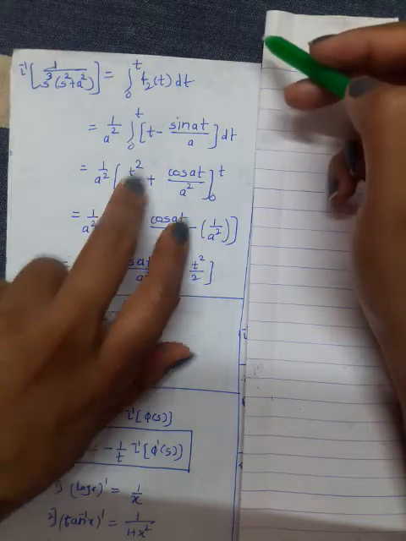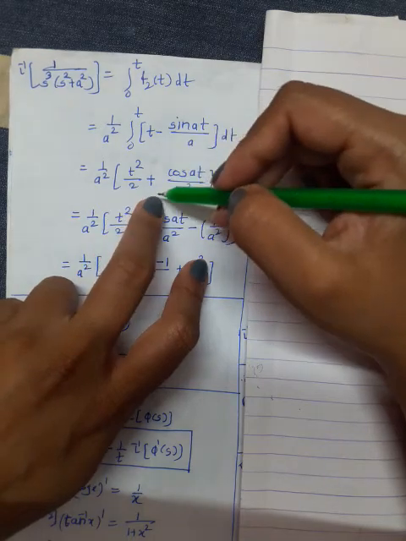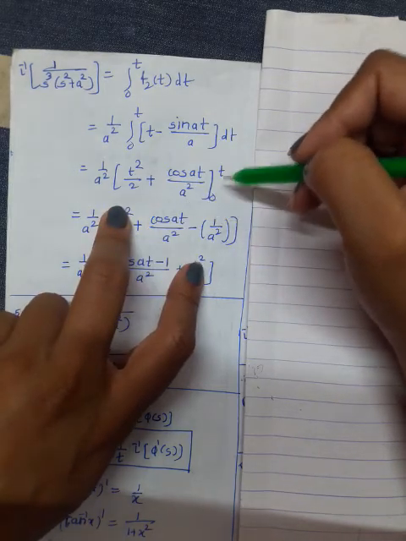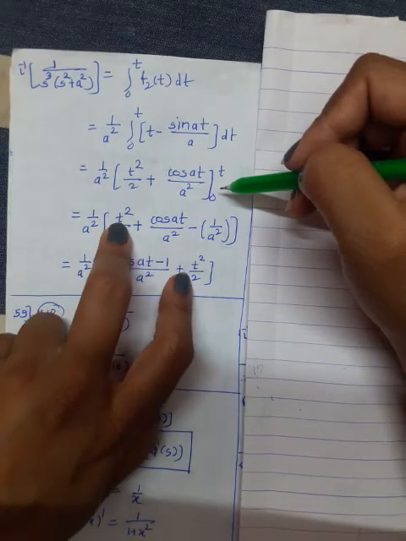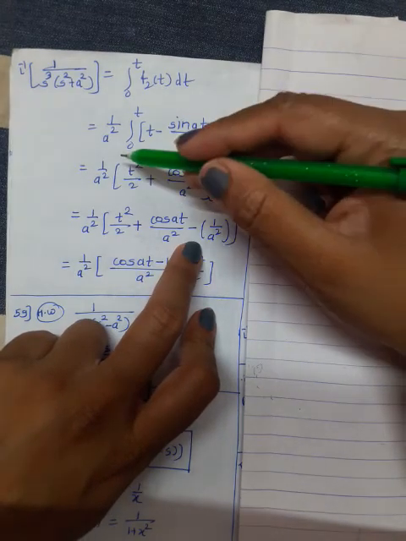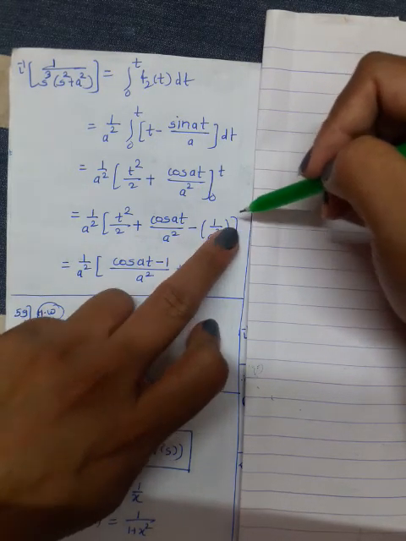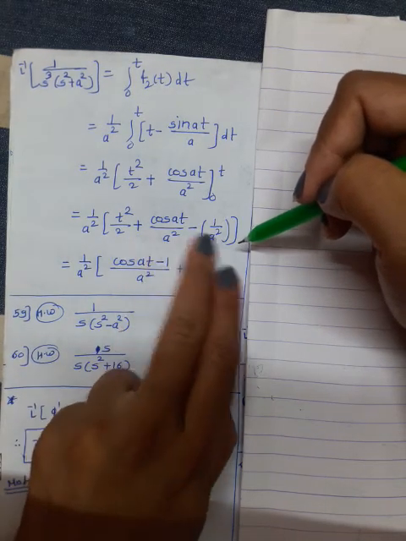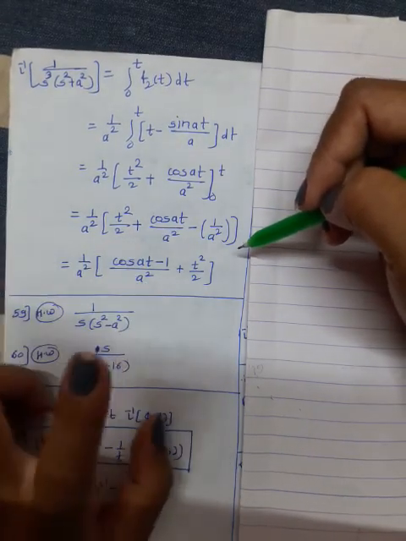Now take the integration. The integral of t is t square by 2, the integral of sine at is minus cos, so minus minus becomes plus cos at upon a, and since a is already there, it becomes a square, limit 0 to t. Now put the upper limit t, we get t square by 2 plus cos at upon a square, minus the lower limit 0. Here t becomes 0, cos 0 is 1, so 1 upon a square is our lower limit. Square bracket complete. Now just remove this bracket. Take this common, cos at minus 1 upon a square, and plus this term as it is. This is our answer for this question.